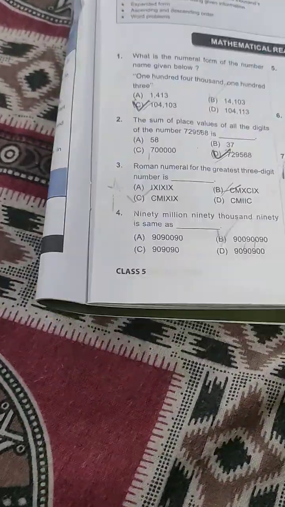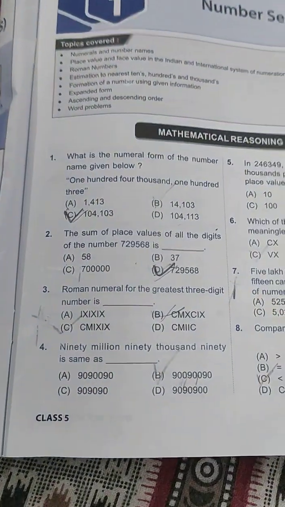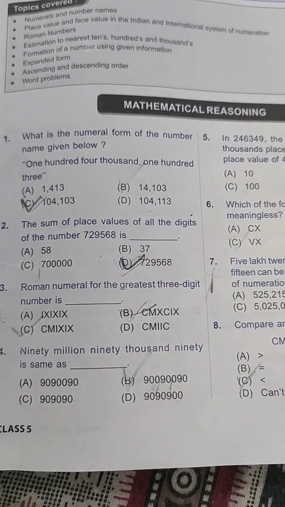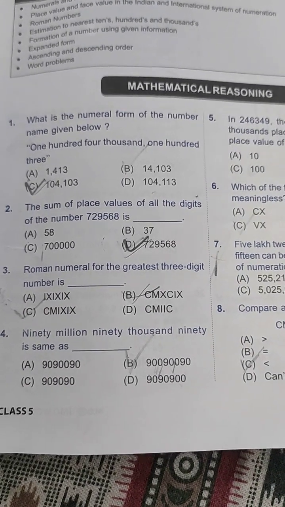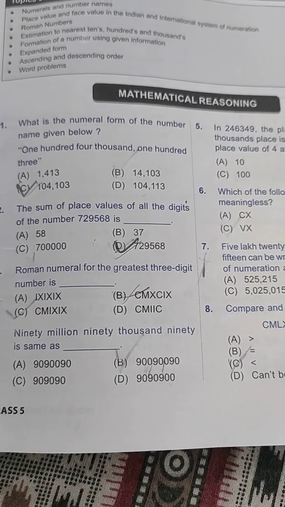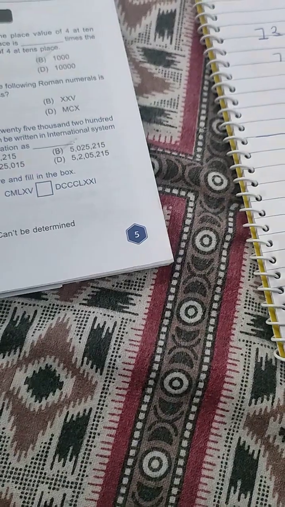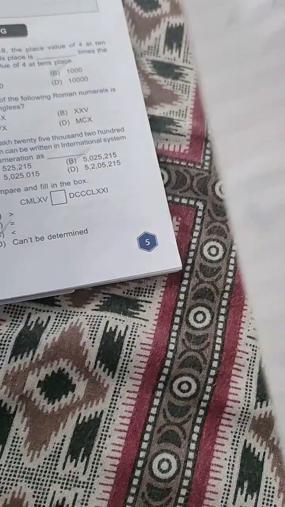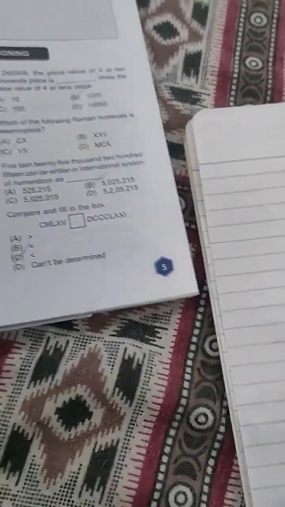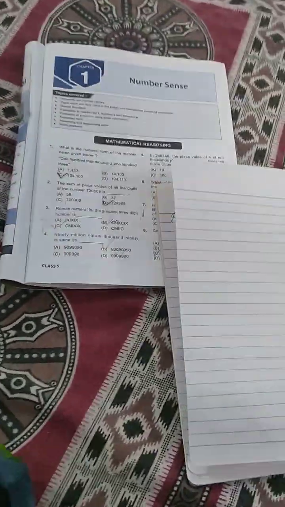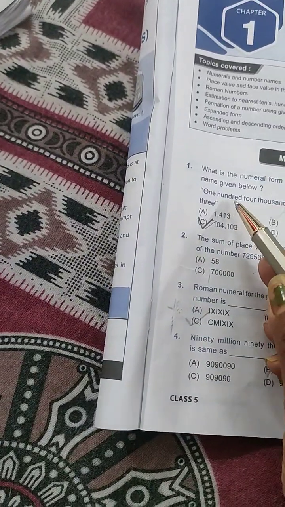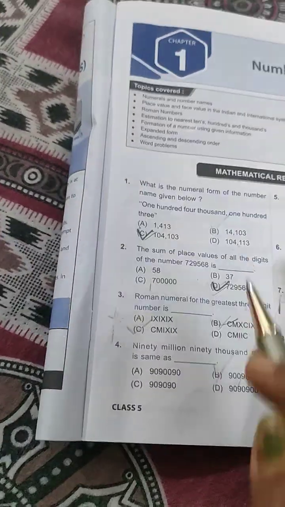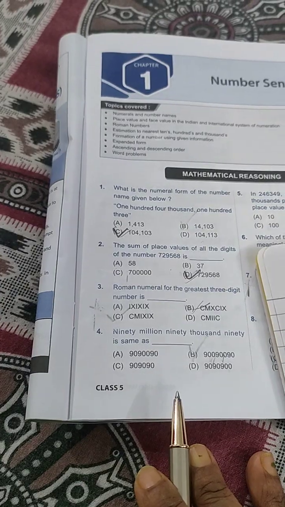Now let's go to the fourth question. We can read the fourth question as: 90,090,090 is same as. Here I will again want to remind you about the international system of numeration, according to which now we will go till million. In the first question we went till 100,000, but here we will go till 100 million.